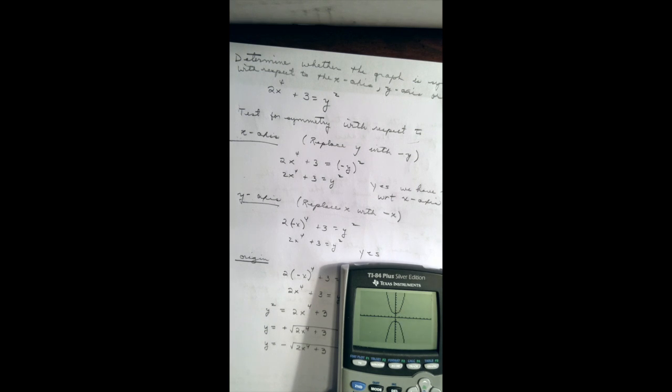And then I've graphed these. Hopefully you can see this. And we have the top half of the graph and the bottom half of the graph. And so you can see it's symmetric with respect to the y-axis, the x-axis, and the origin. So we were right in our test.